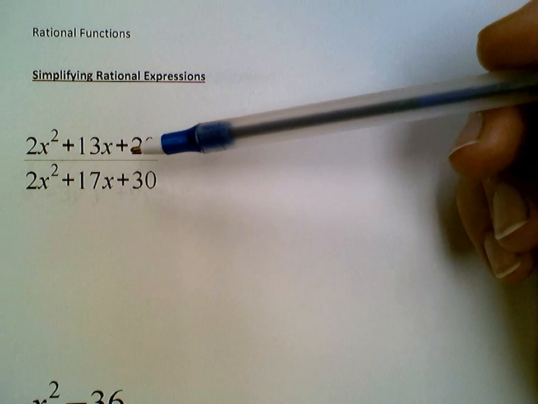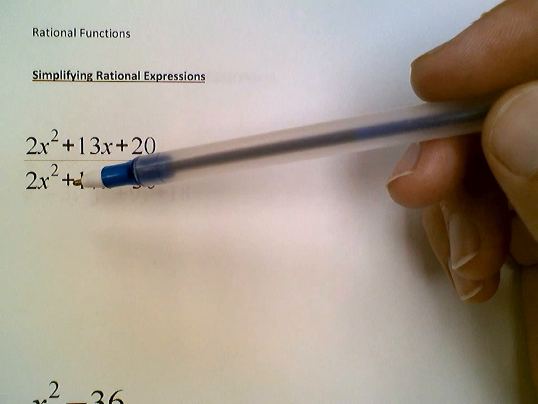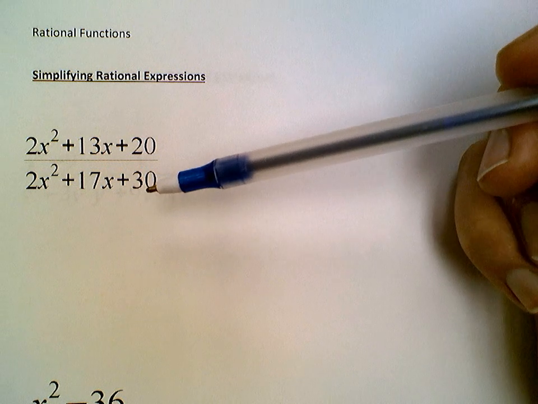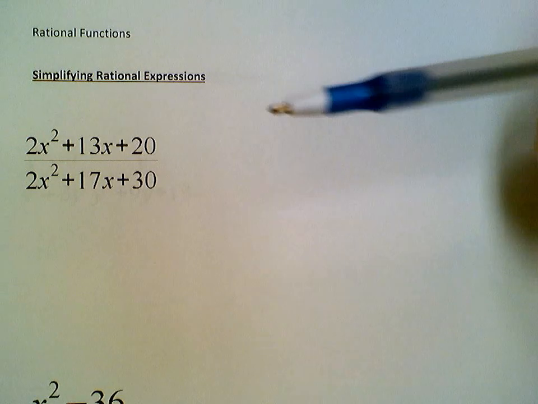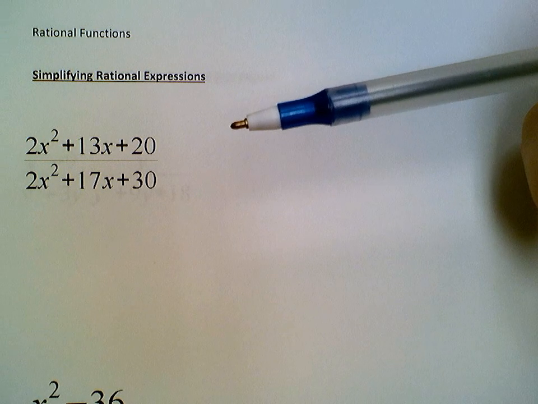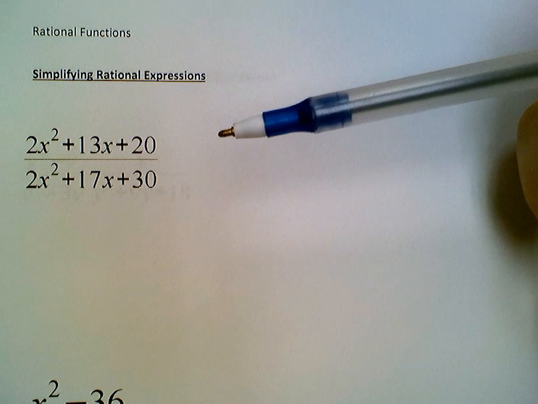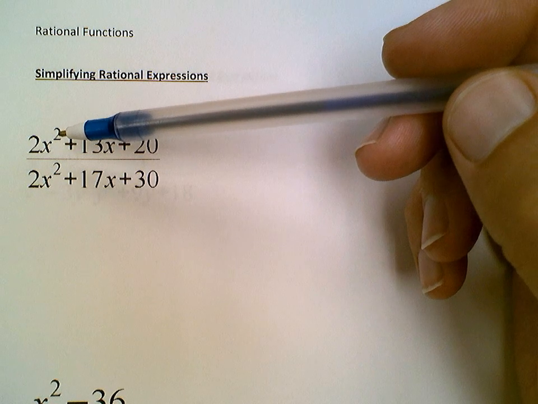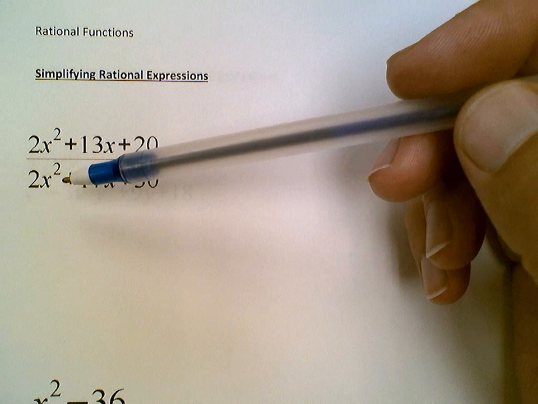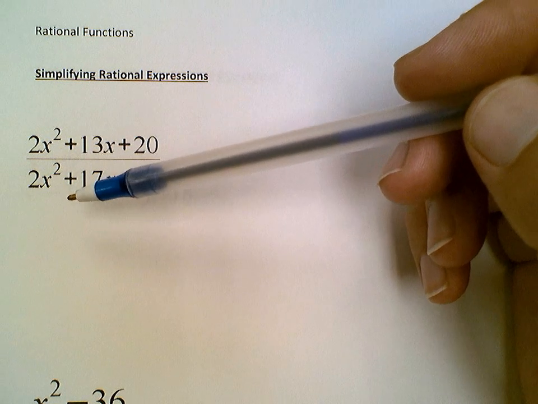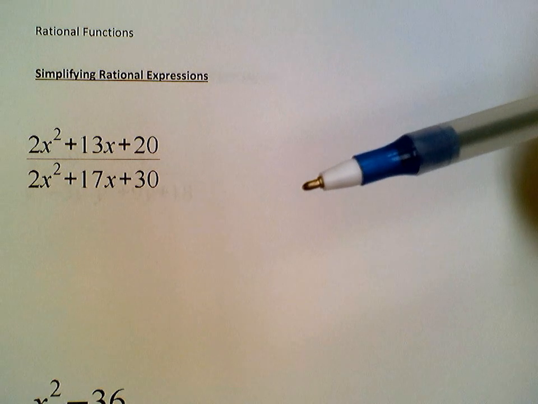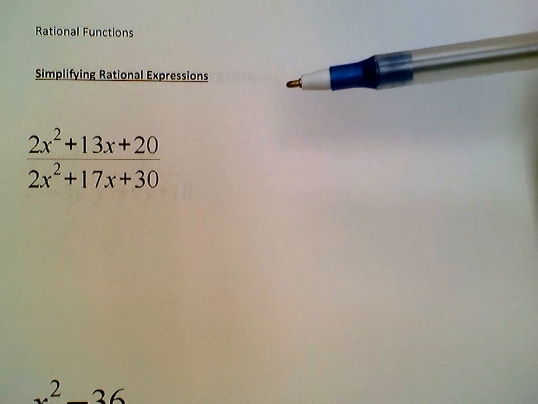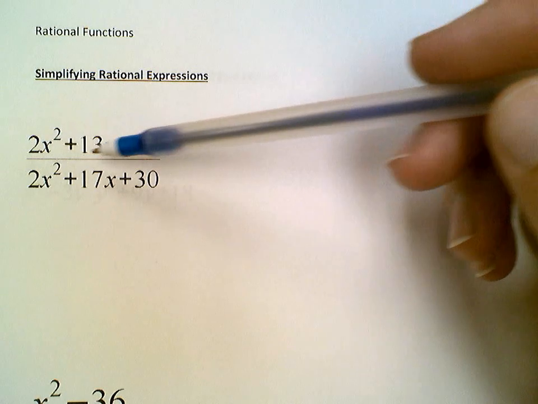I got 2x squared plus 13x plus 20. On the denominator, I got 2x squared plus 17x plus 30. Okay, now here is what you are going to be tempted to do. You're going to be tempted to say, oh, I got a 2x squared on the numerator, a 2x squared in the denominator. I can cancel those out. But no, you cannot. You cannot cancel those out because you have several terms here adding together.